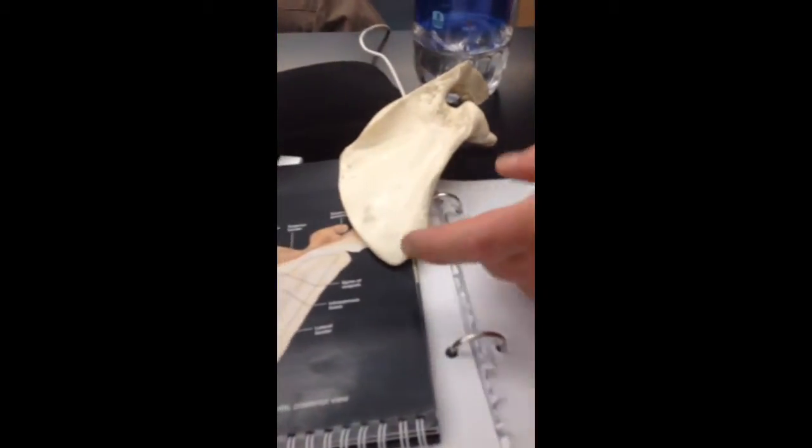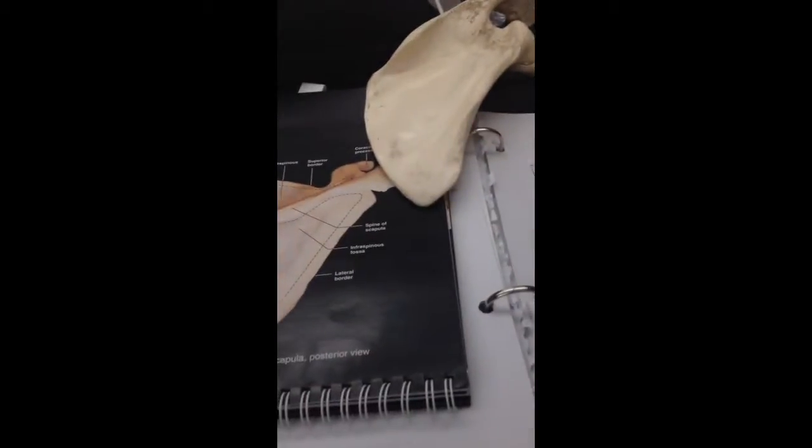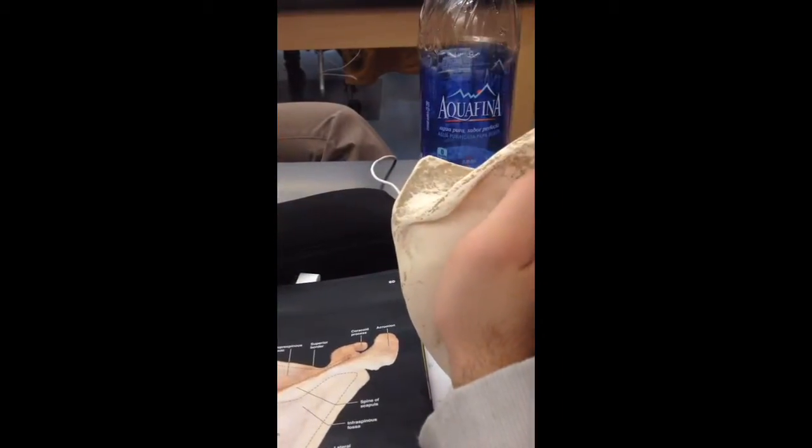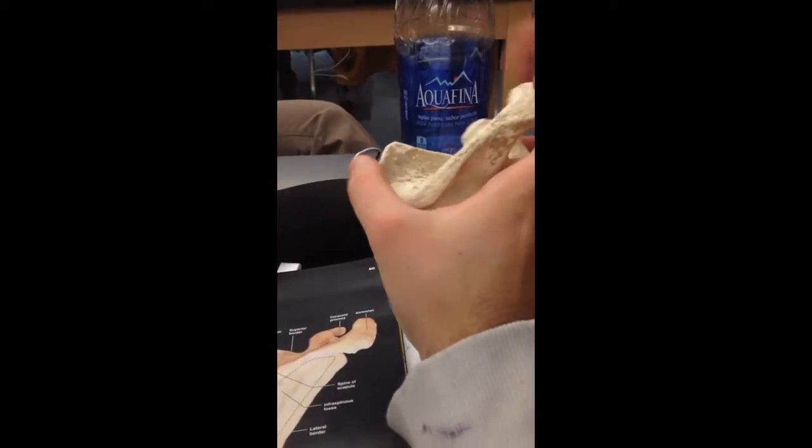And then this is your inferior angle. Okay. So inferior, down, angle, I'm pointing in an angle. And this is the superior angle? And this would be your superior, this is superior border. They're going to depict it on the other way around.